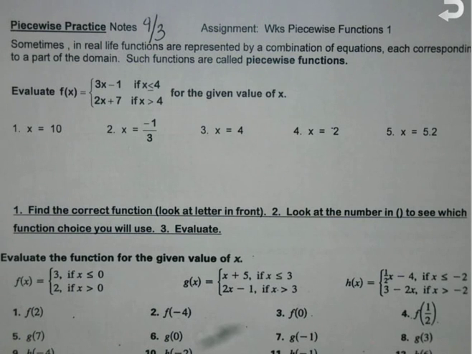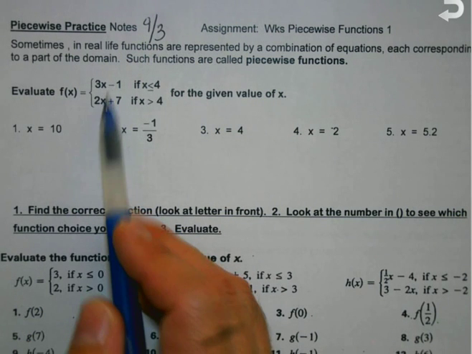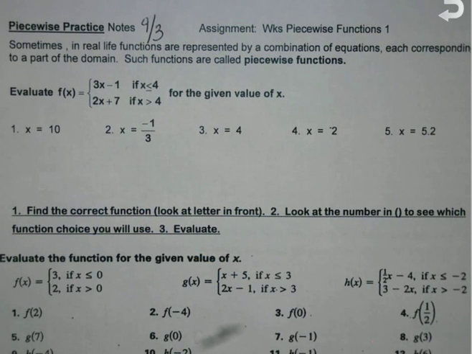All right, so piecewise practice. We're going to look at the algebraic part first, then we'll look at the graphical part second. So here's how this works. You're going to see something that looks sort of like this. Evaluate, and then there's going to be at least 2 expressions here, if not 3.